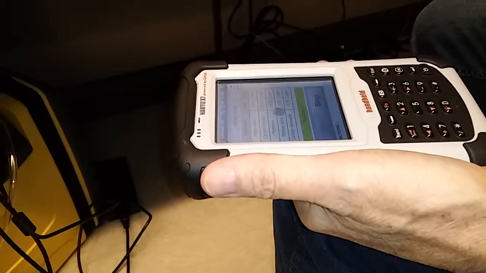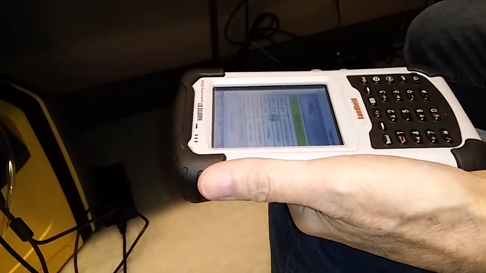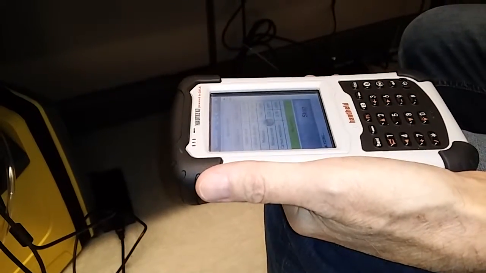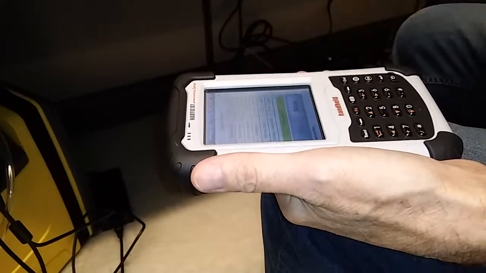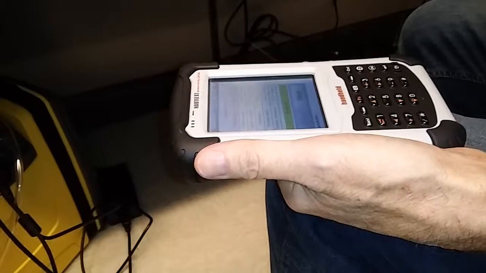Got any smokers in here? Huh? No smokers? Previous I smoke.